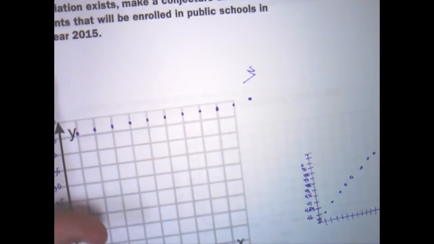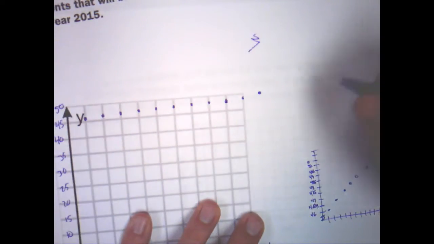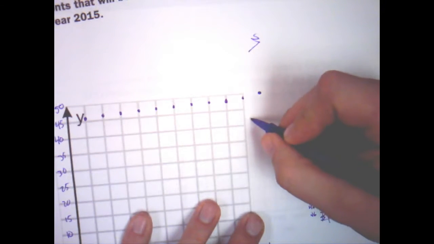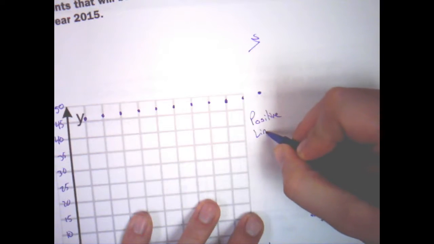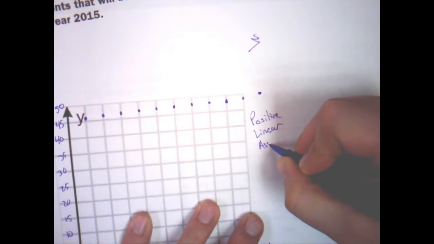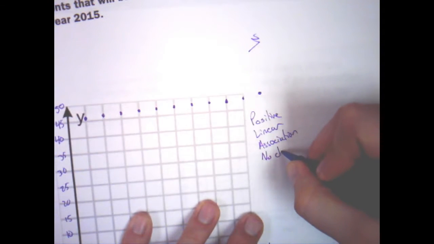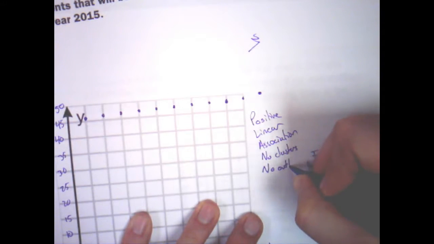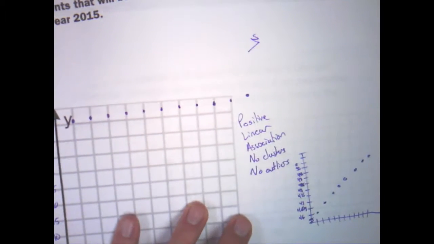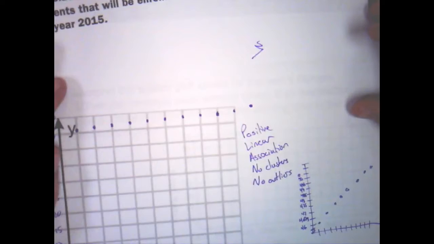It says interpret the graph. This obviously is going to be a slight positive association, and it's going to be linear. I mean, look at it, it's essentially a straight line. So we'd say positive linear association, no clusters, no outliers. So that's my interpretation. I've interpreted the scatter plot.